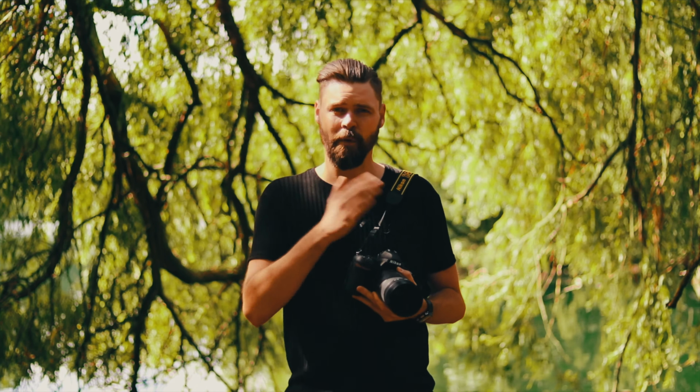So before we do that, I'm going to go over some settings for you on your camera so you can have a little visual to see how I set it up. Once we've done that, we're going to make our way into the grounds and take some beautiful shots.